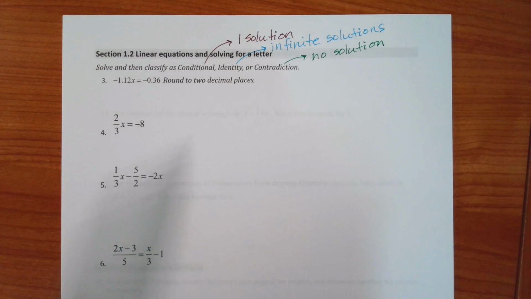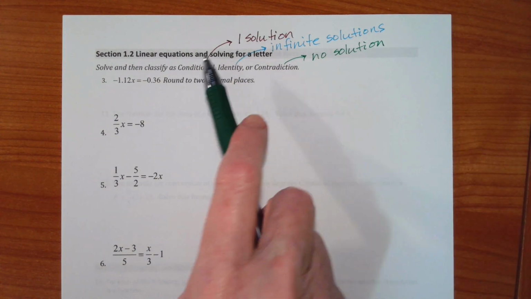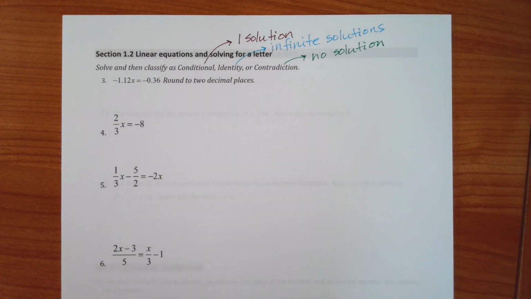Okay, so if you end up with x equals a number, it's conditional. If you end up with something that's always true, then it's an identity. If you end up with something that is never true, then it is a contradiction.